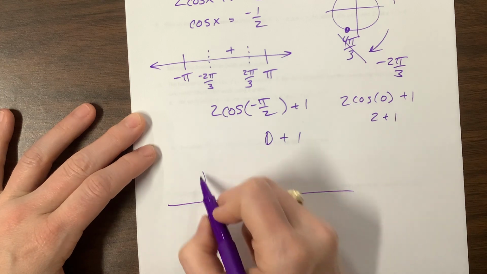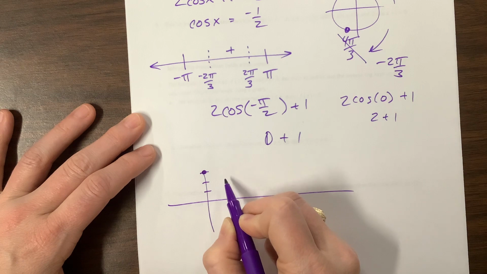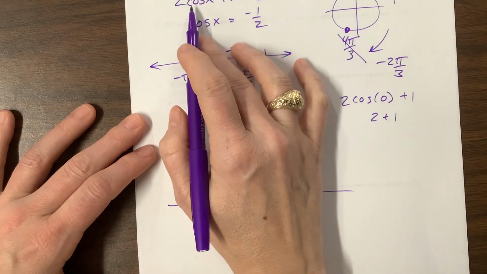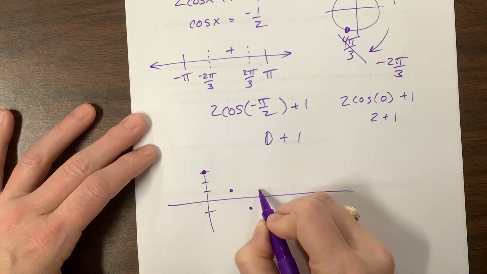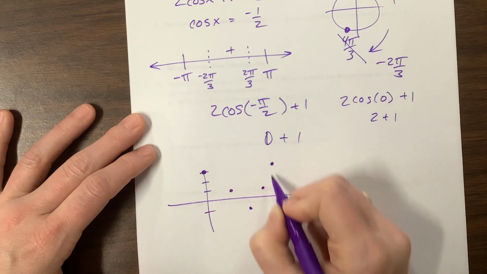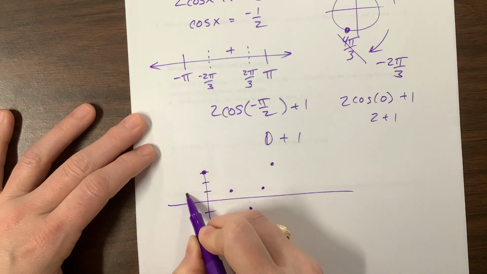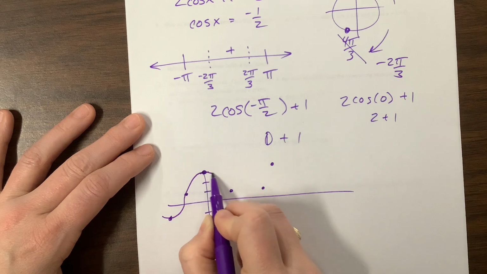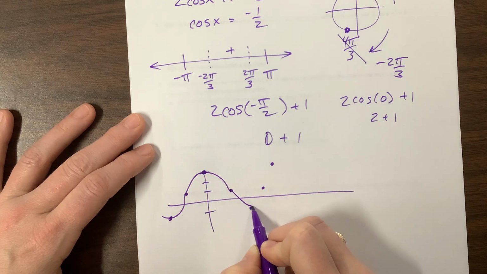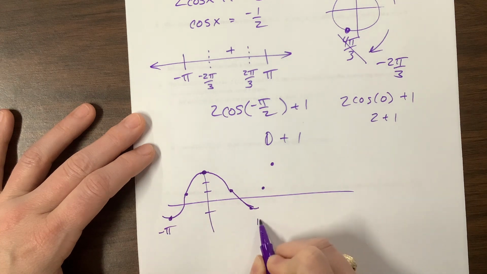2 cosine plus 1. So instead of 1, we're going to be up as high as 3, and then we're going to go to 1, then we're going to go to negative 1, and then come back here. Okay, so we want to consider, oh, that's a funny looking graph. We want to consider that part of my curve from negative pi to positive pi.